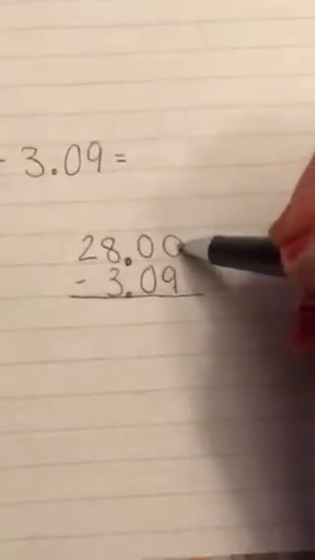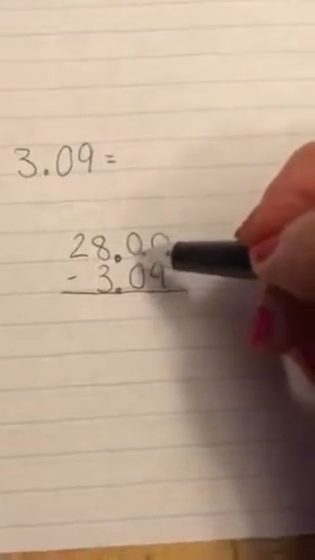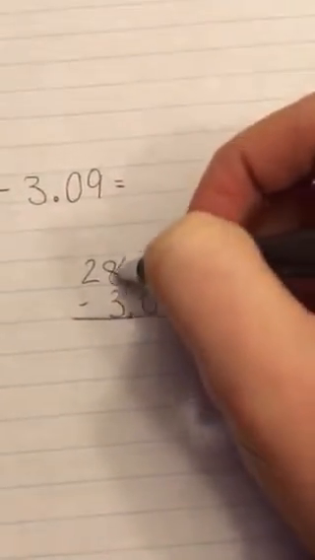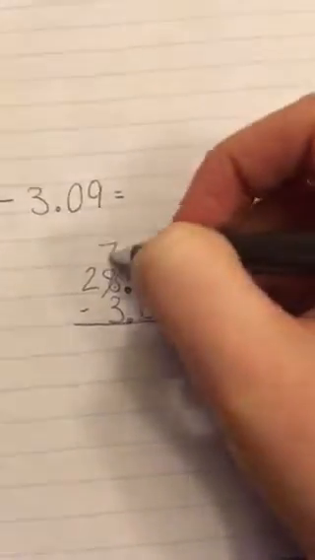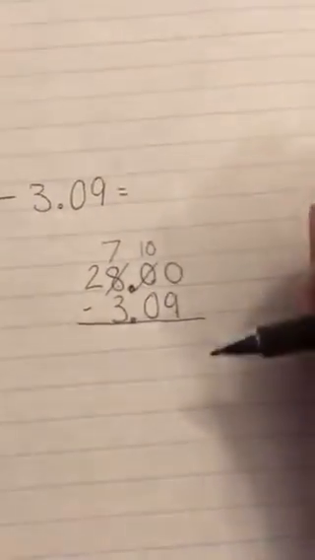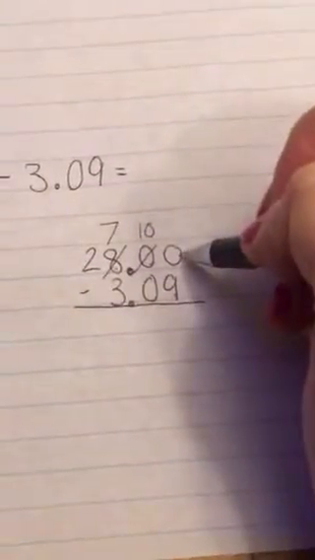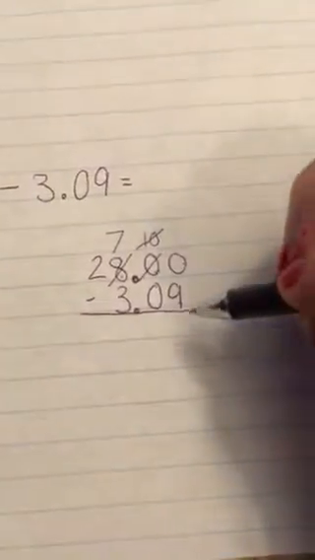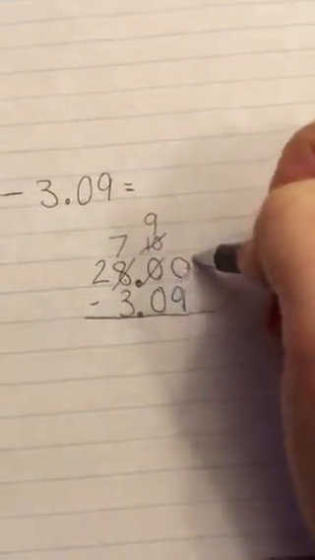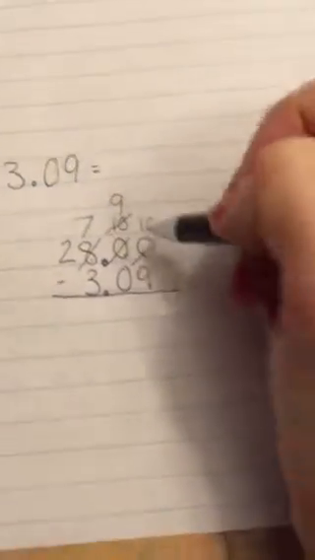I can't take 9 away from 0, so I need to borrow. But here, there's nothing to borrow from. So we're going to borrow from the 8 ones, and now we have 10 tenths. We still can't take 9 away from 0, so we have to borrow again. So that 10 becomes a 9, the 0 becomes a 10, and now we can do our subtraction.